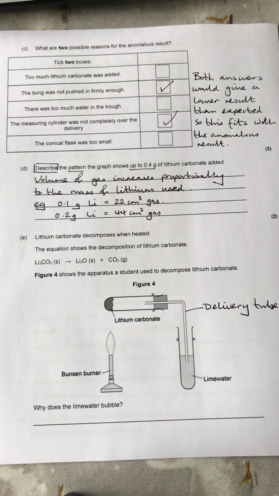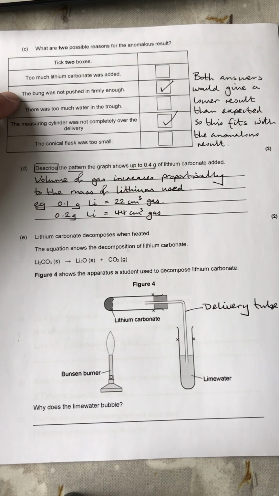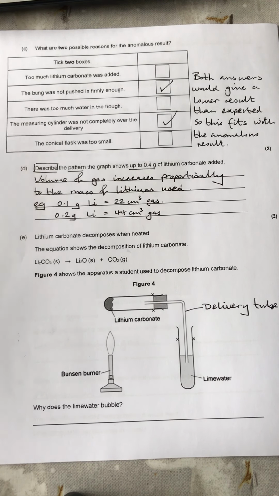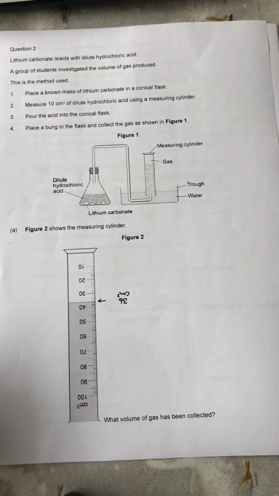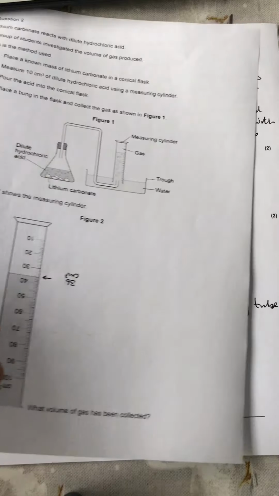What are the 2 possible reasons for the anomalous result? The only 2 that fit are, first, the bung wasn't pushed in firmly enough. So if we look back at the equipment, if the bung isn't pushed in firmly enough here, then gas is going to escape. Now if you look at the results here, the anomalous result is much lower than expected. So a gas leak sounds like a viable reason.